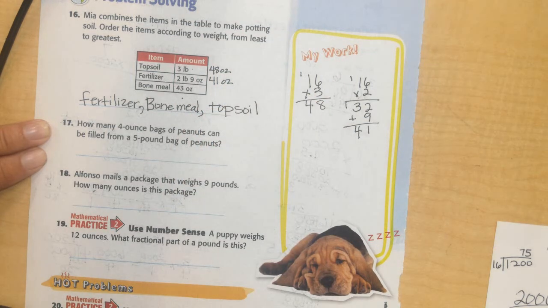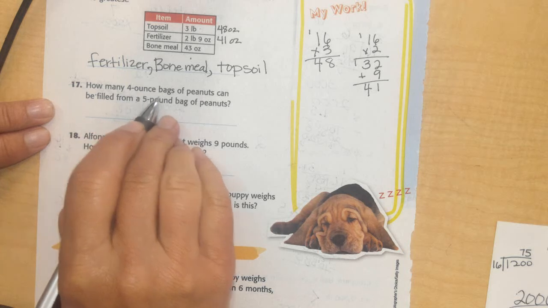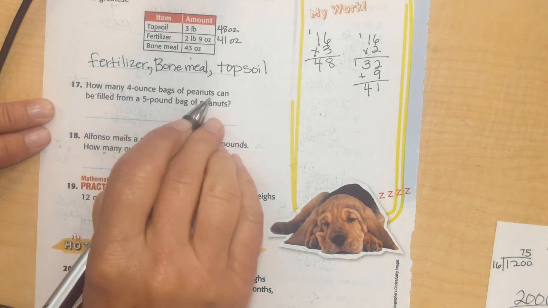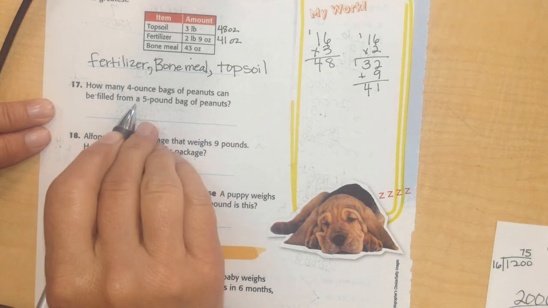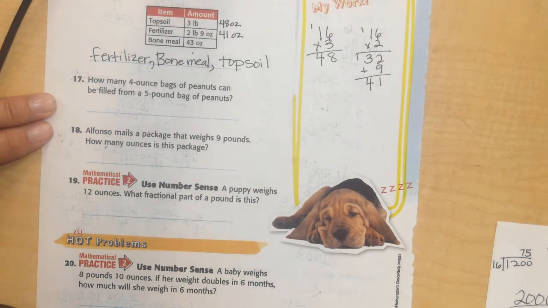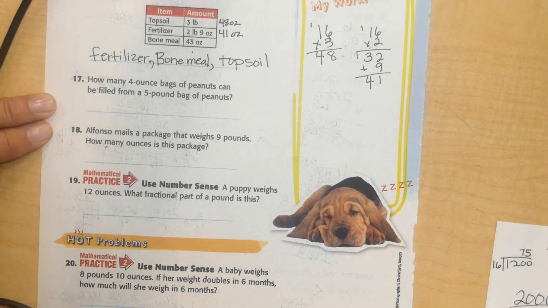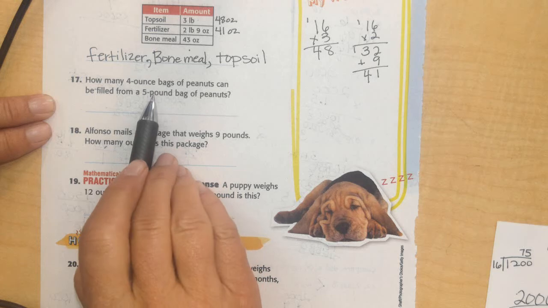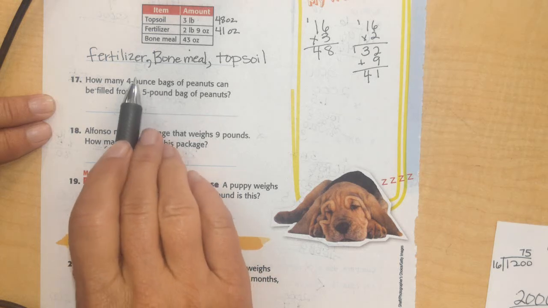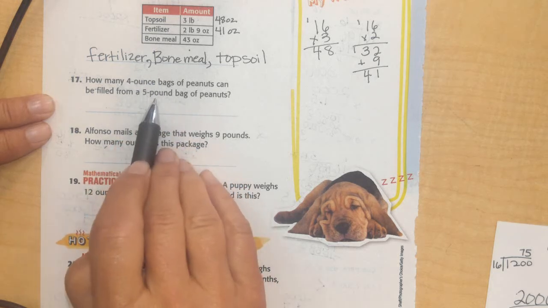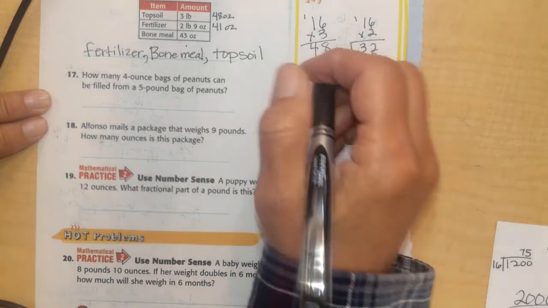Alright. Next problem. How many 4-ounce bags of peanuts can be filled from a 5-pound bag of peanuts? So I need to figure out how many ounces are in my 5-pound bag, and then divide that up by 4 to figure out how many bags I would have, right? It's a 2-part problem here.